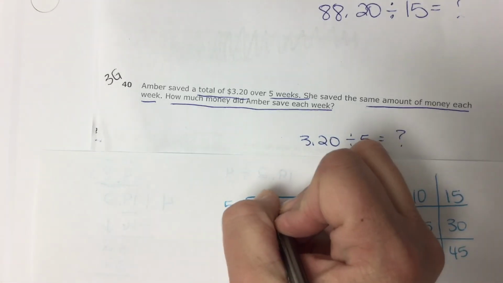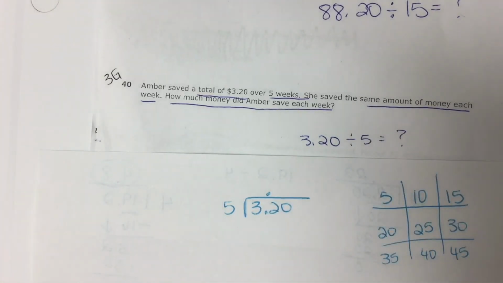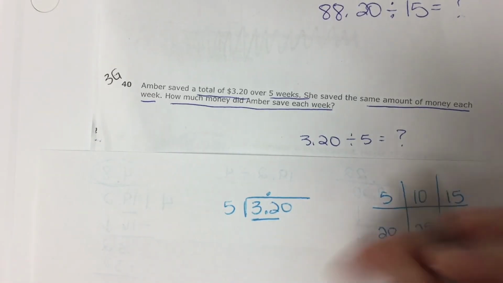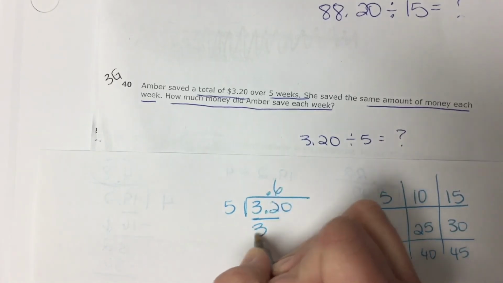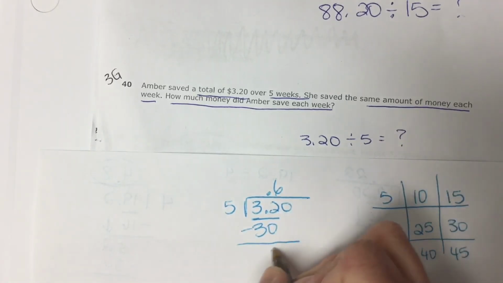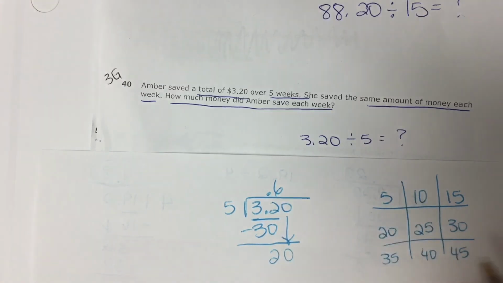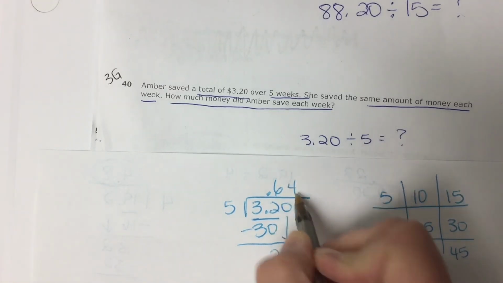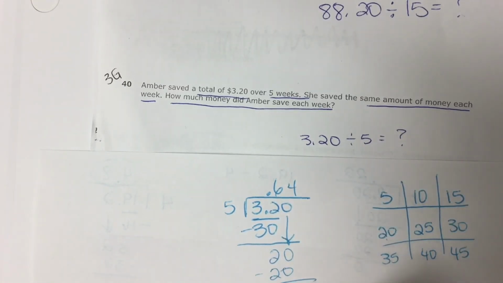Okay, so the first thing you should have done was brought the decimal to the top. 5 cannot go into 3, but it can go into 32. 6 times. Okay, subtract and you get 2. Bring down the 0. 5 will go into 20 4 times. Subtract, and I get 0.